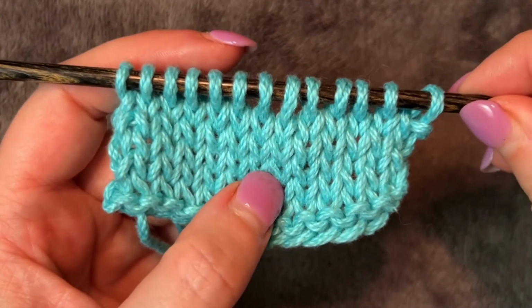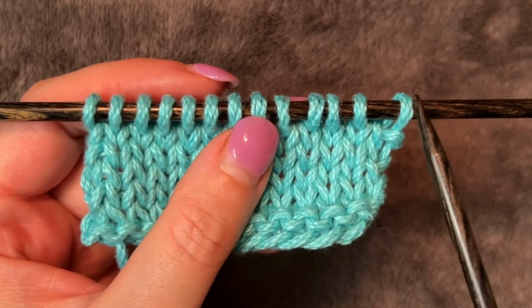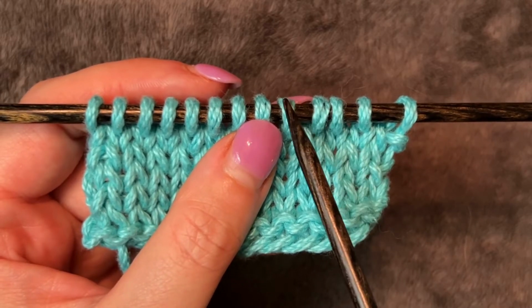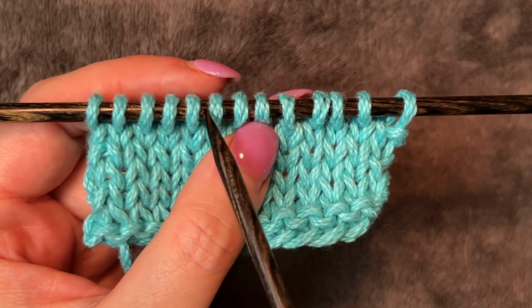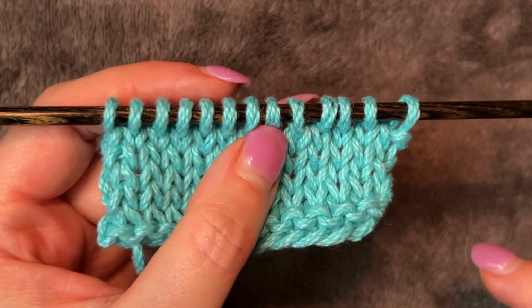If you ever want to count while you're in the middle of a project, again, you want to count how many loops are on the needle because that's how many stitches you have. So we have 1, 2, 3, 4, 5, 6, 7, 8, 9, 10, 11, 12, 13 on this one.